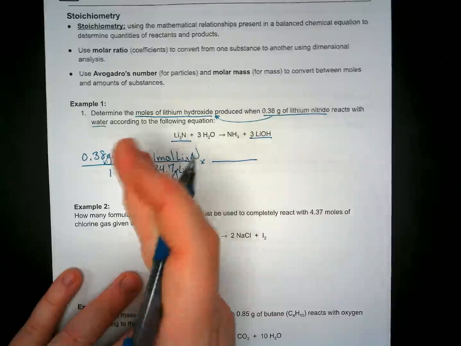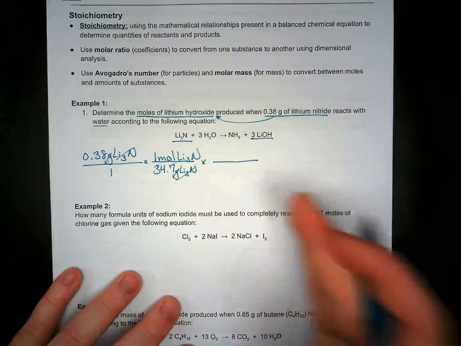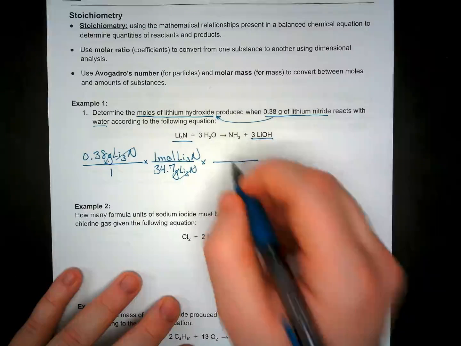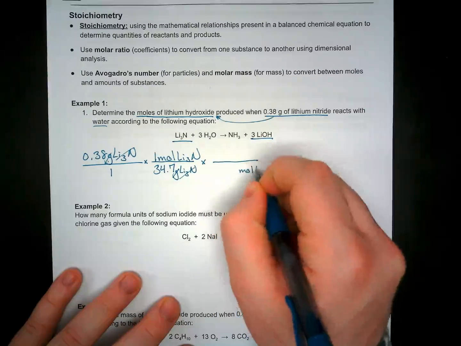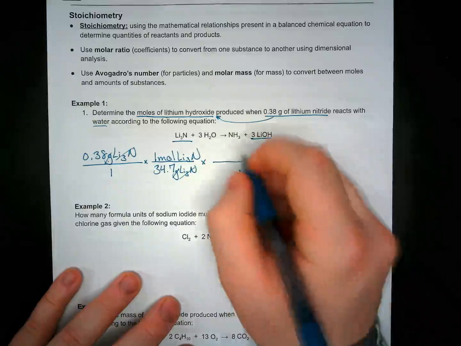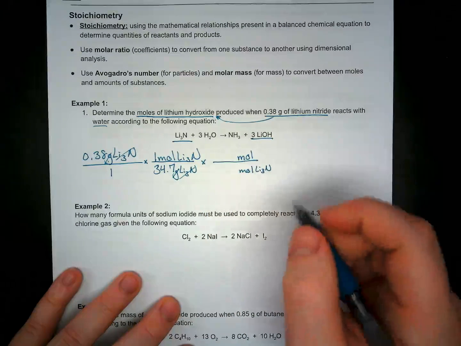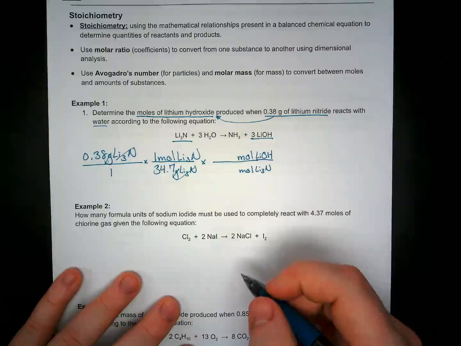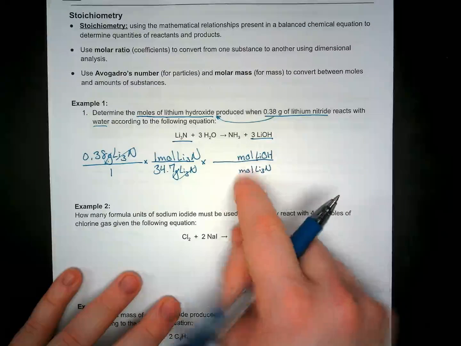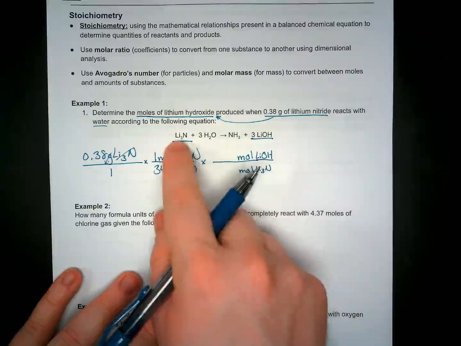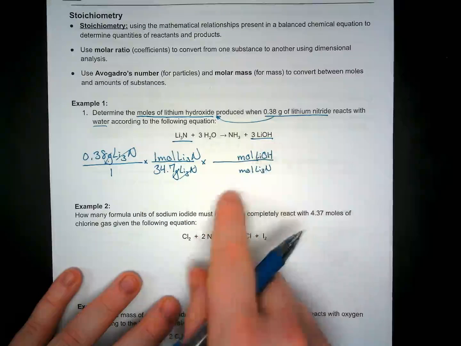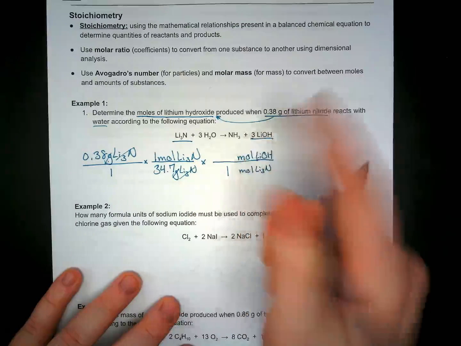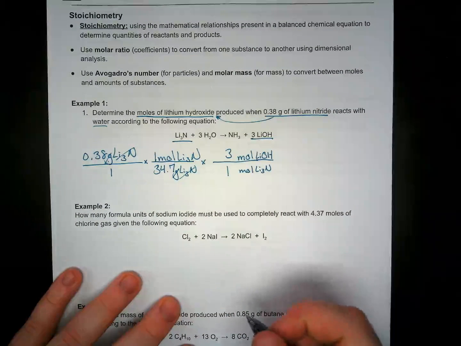Now we've got to go from moles of lithium nitride to moles of lithium hydroxide. The old units, moles of lithium nitride, go on the bottom, and the moles of our new substance, lithium hydroxide, go up top. This is the molar ratio, so we look at the molar ratio from lithium nitride to lithium hydroxide. Lithium nitride has 1 mole to lithium hydroxide having 3 moles.